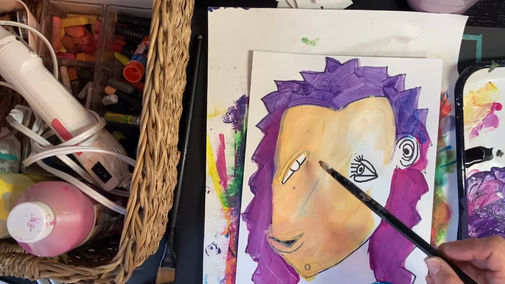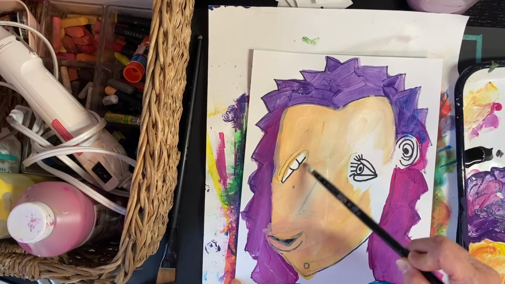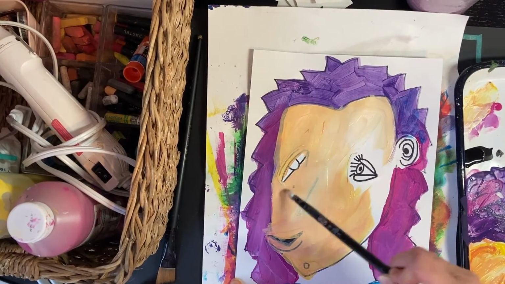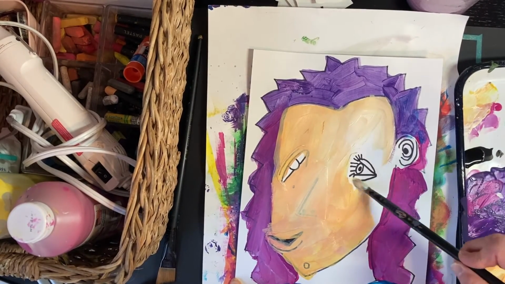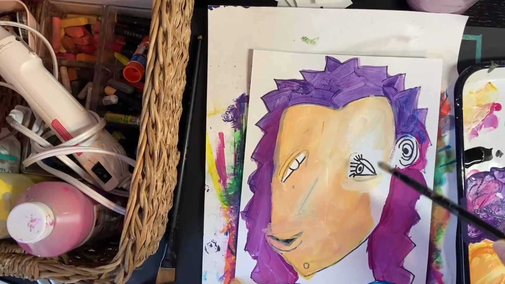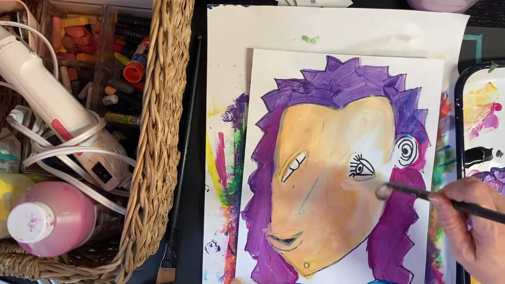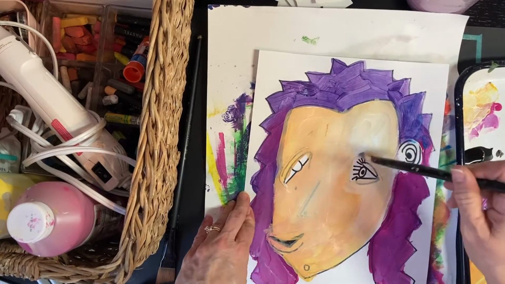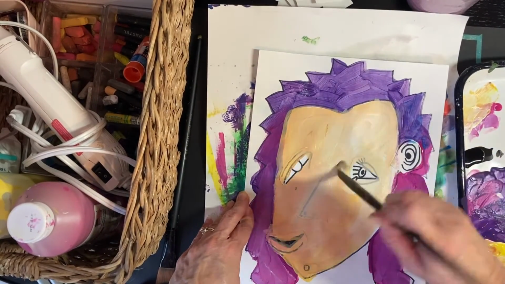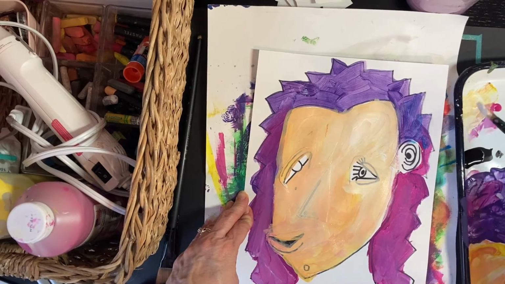And the second thing is paint right up to the places that you want to match up with your pieces that you cut out. In other words, my eye is sitting on my skin, so I want to make sure that I paint it. I don't want to leave any white spaces around it. And if it starts to pull up, that's okay. Once the paint is dry, we can re-glue it down again.